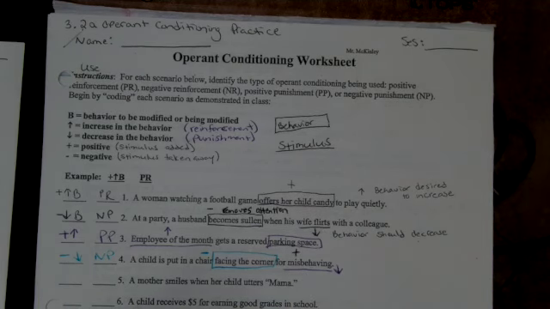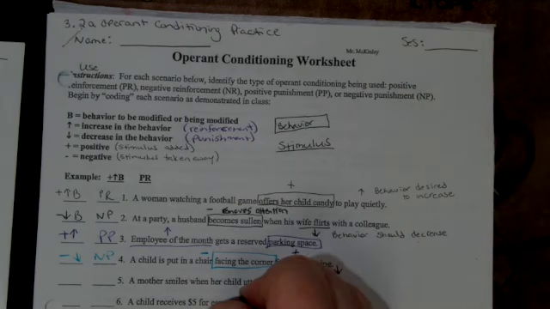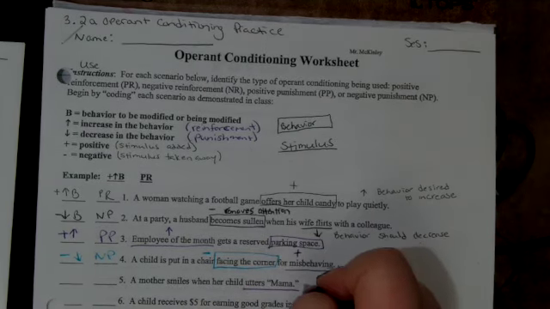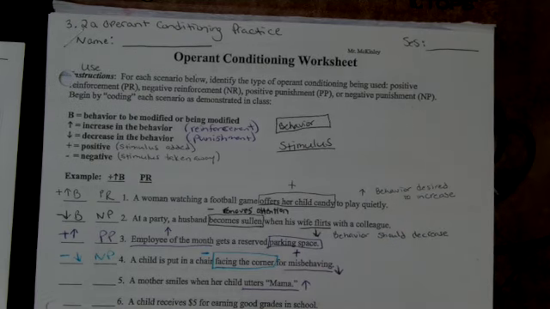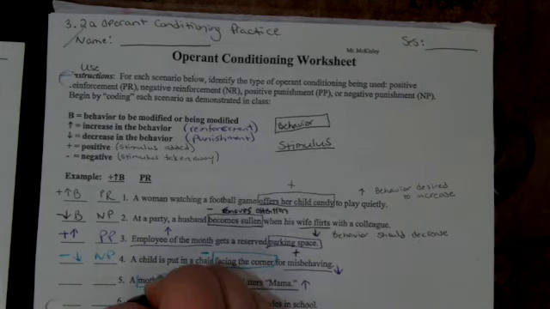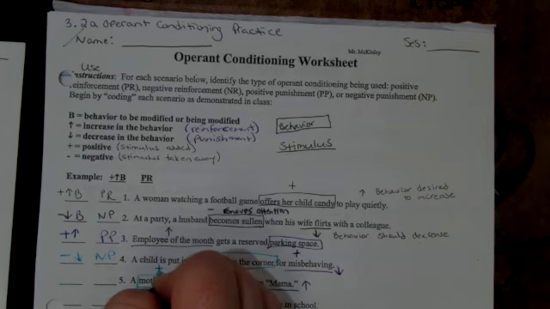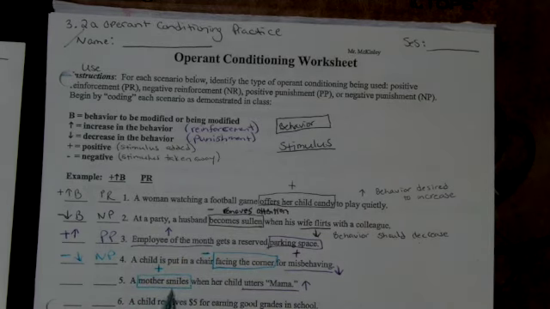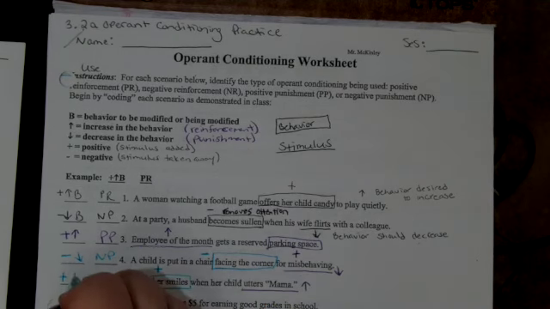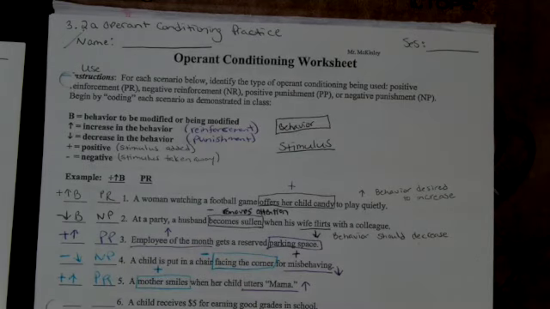that behavior. Next, a mother smiles when her child utters mama. So the behavior is the child uttering mama. The mother wants that to continue, right? The stimulus is the mother smiling. So the mother smiling should increase the amount of times the child calls out mama. So it should increase that behavior because I'm adding a stimulus. So I'm adding reinforcement to continue that behavior. So that is positive reinforcement.